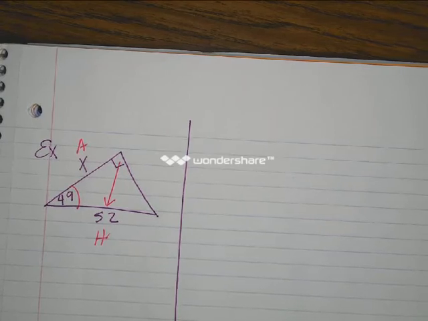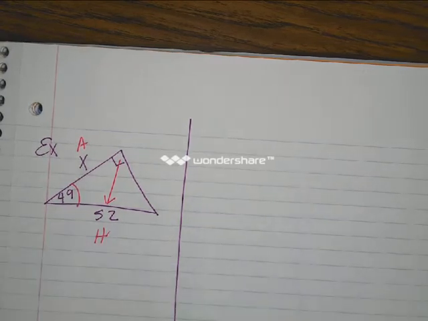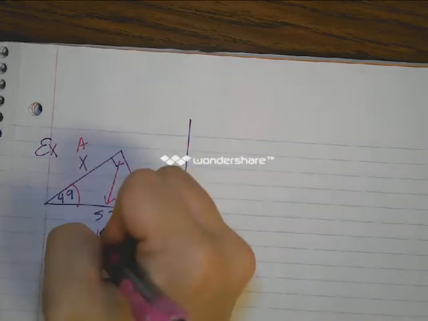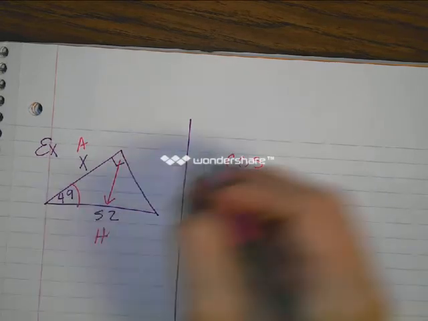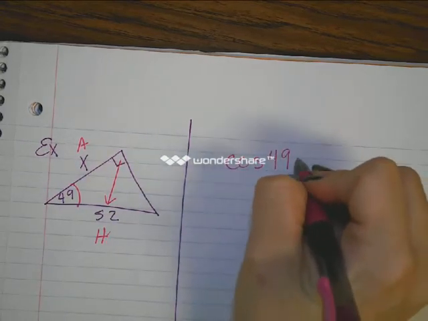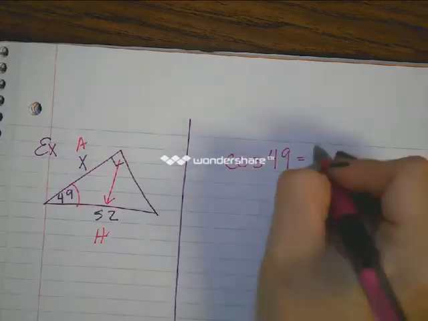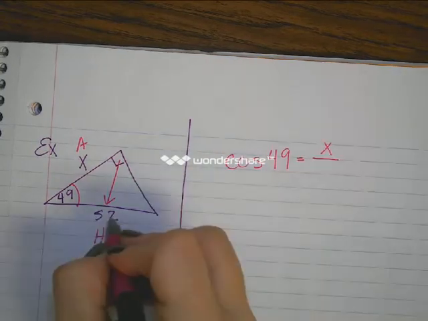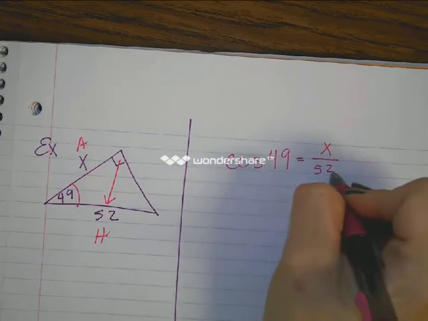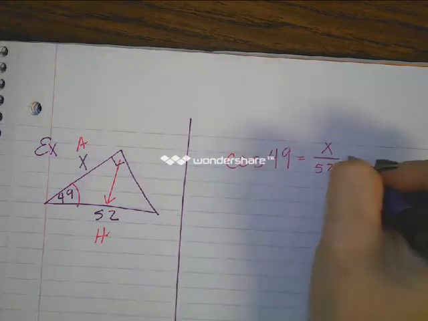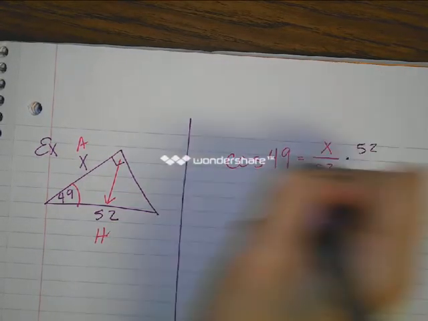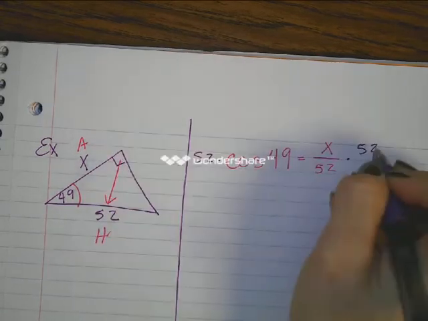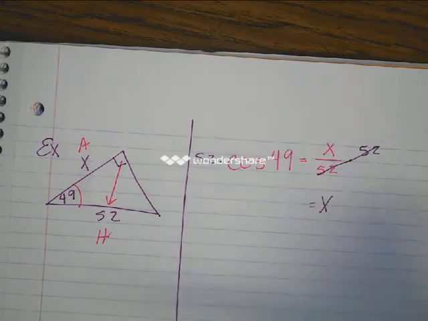Again, I have A and H, so I'm going to use cosine. My angle is 49. My adjacent is x, and my hypotenuse is 52. To solve it when x is on top, it's x divided by 52, so the opposite of that is multiplication. So x equals 52 times cosine of 49, and you get 34.11.